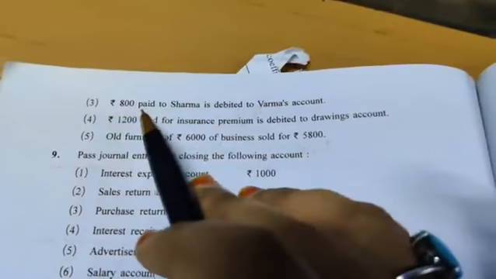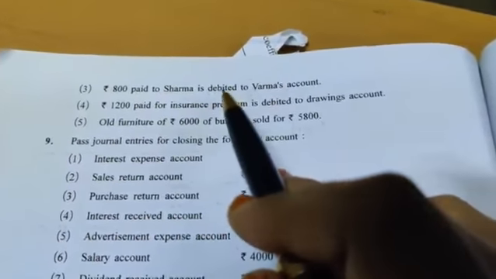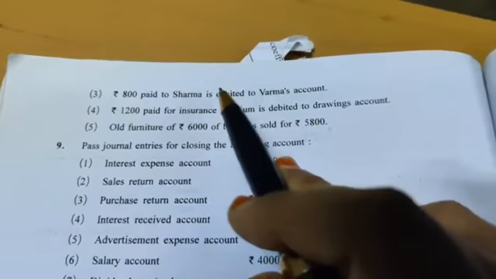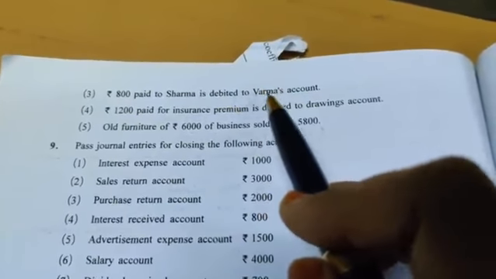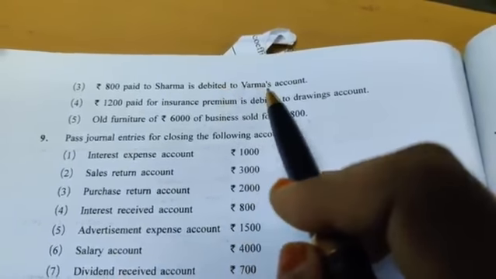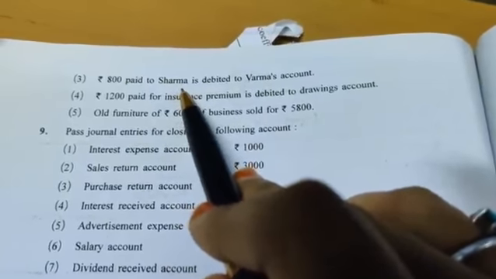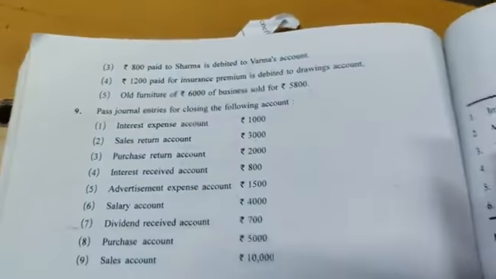Now see the third entry. 800 paid to Sharma is debited to Verma account. See, again they have told that paid to Sharma, by mistake it is debited to Verma. So the mistake is done on debit side and the name is Verma. So you have debited to Verma. So Verma will go to credit side and Sharma will come on debit side. Like this you can do directly. Fine.